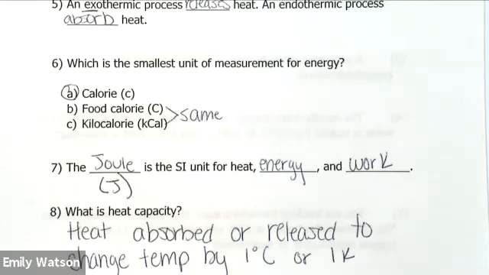Heat capacity does make you think of the amount of heat that an object can hold, but there's just a little caveat to that in this definition. It's the amount of heat an object can hold before it moves up a degree. So the capacity of heat that it can handle within 1 degree before it's going to move up. Does that make sense?